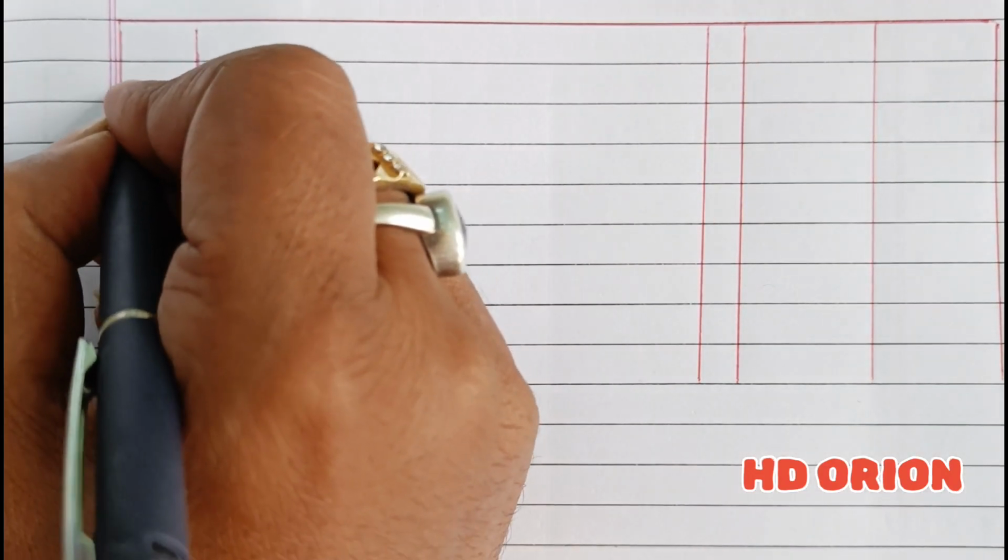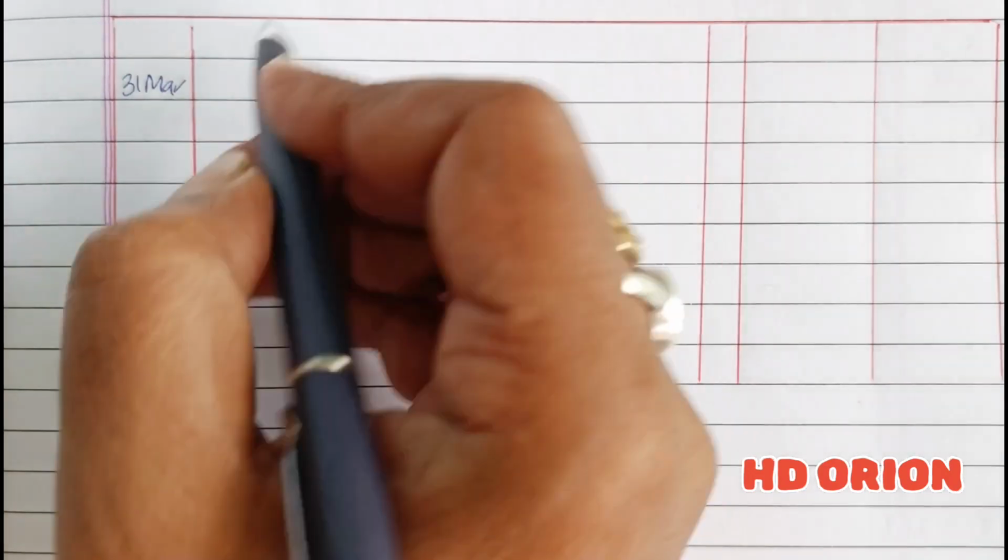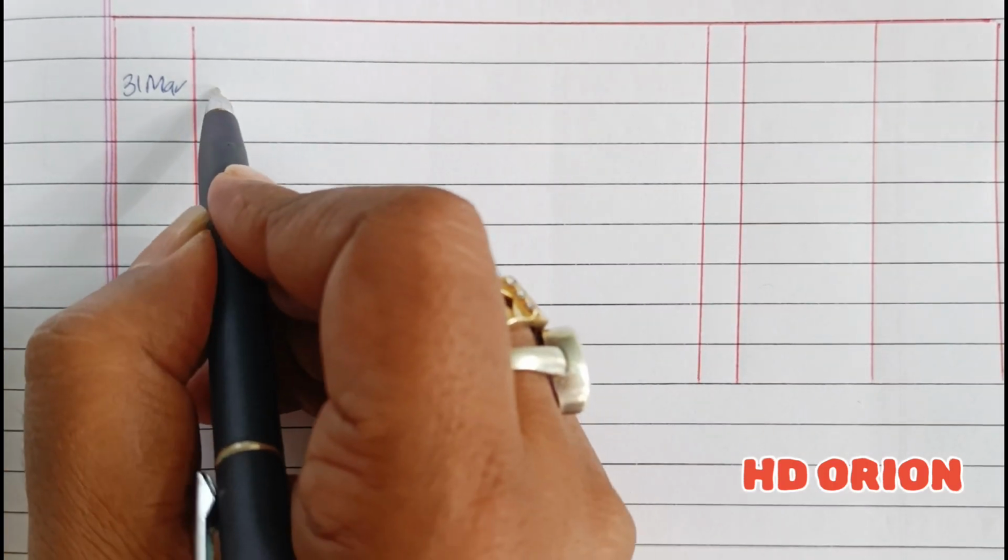Now the last entry on 31st of March, transfer to profit and loss appropriation account.